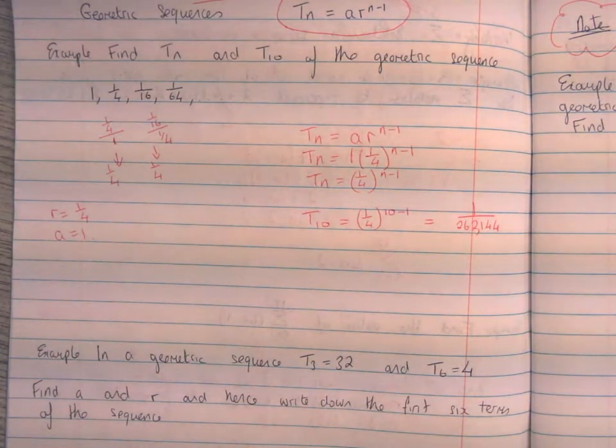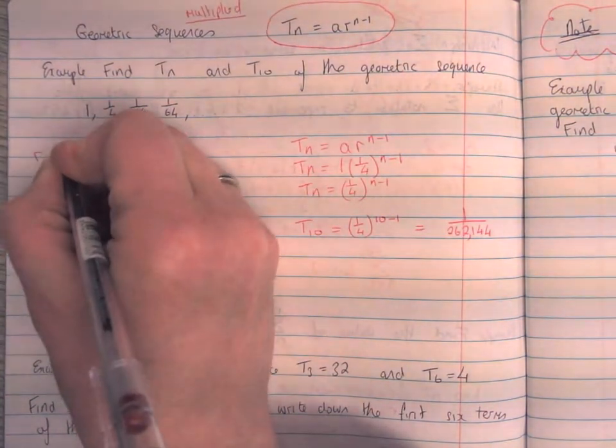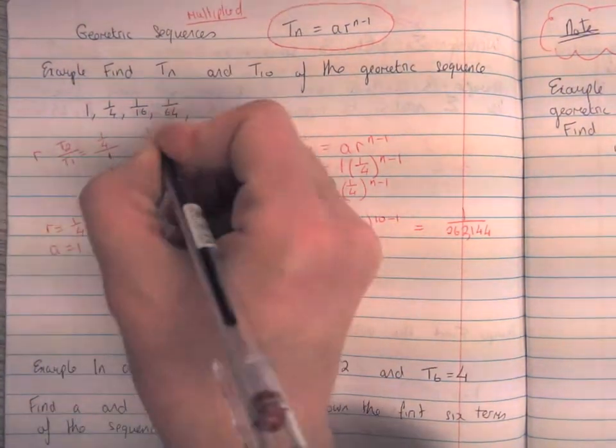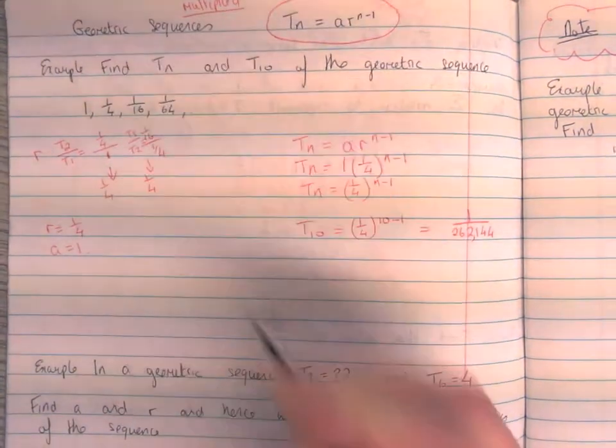So geometric means it's being multiplied by something. Arithmetic means it's adding or subtracting. So to find r, you're dividing T2 by T1 or T3 by T2.